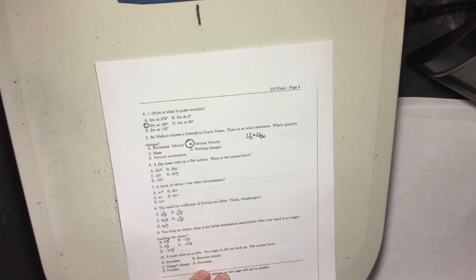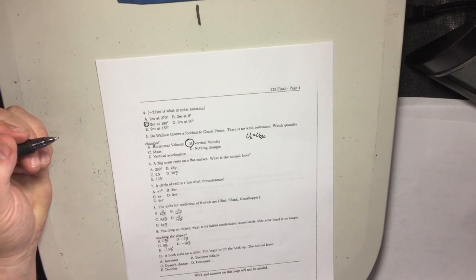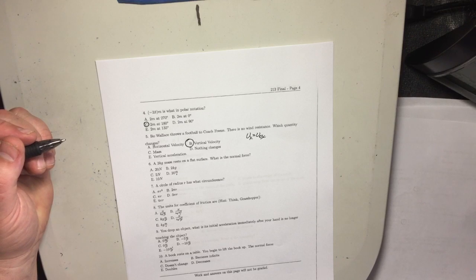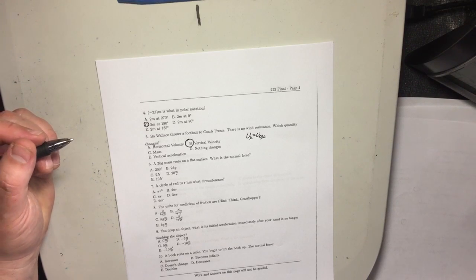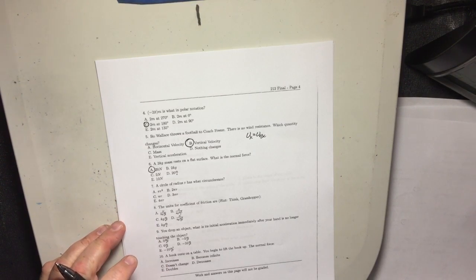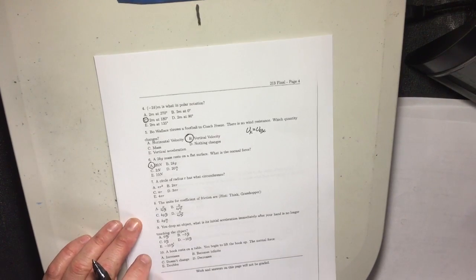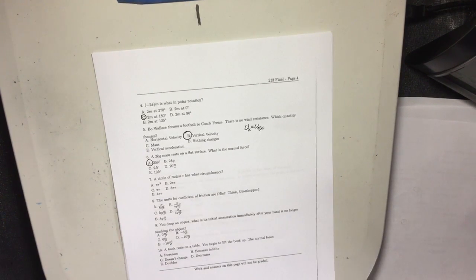A 2 kilogram mass rests on a flat surface. What is the normal force? Speak up. It's 20 newtons. 2 kilograms, it's mg. 2 times 10, 20. A circle of radius r has what circumference?